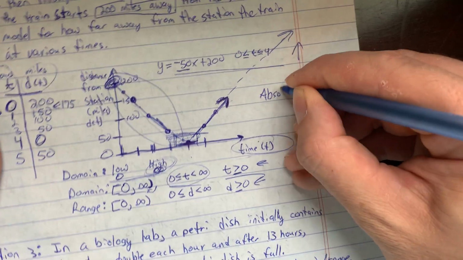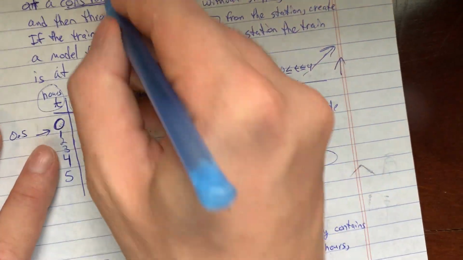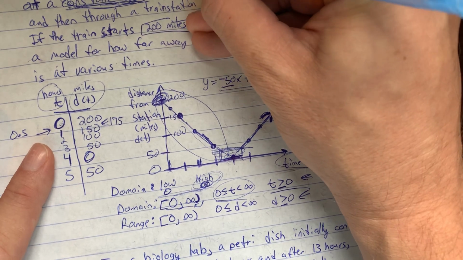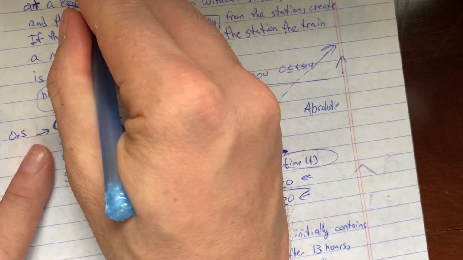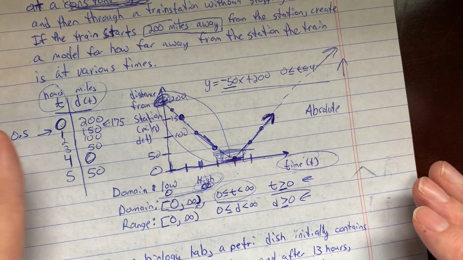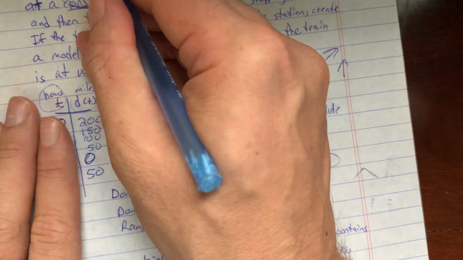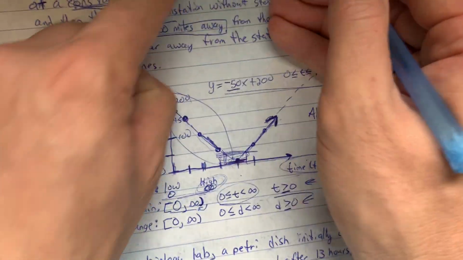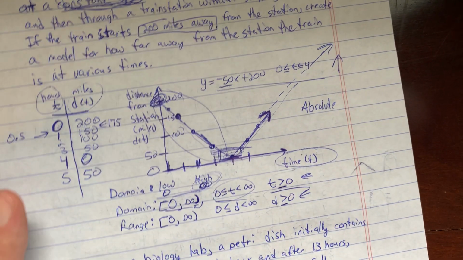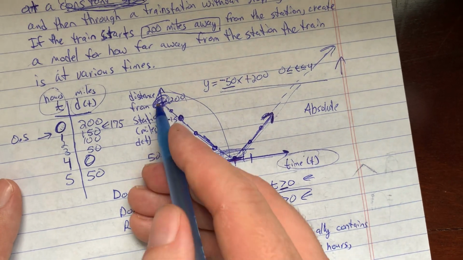It's an absolute value model, obviously, and it looked like this constant speed. You might have thought linear, but what's happening is the distance is going down and then back up because we're not measuring how far the train went. It's how far the train was away from the station. And so the distance went down and then back up, which made two different constant rates of change. Even though the train never changed speeds, the distance away changed directions.